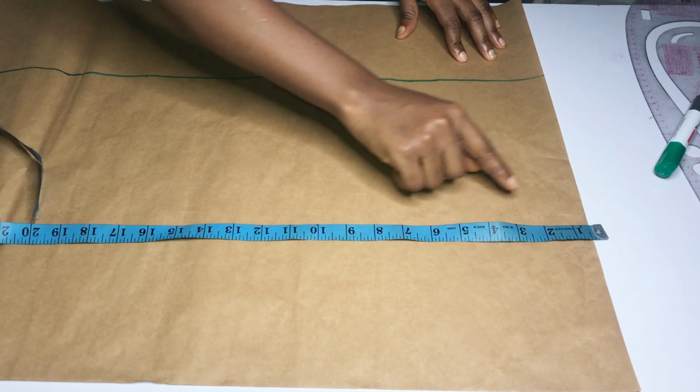On my tie line, I'll take my round lap measurement divided by 2, not by 4, by 2, which is 11 inches. I'll add 1 inch to it for ease. So at this point, you get to determine how wide you want your pant to be. So you can add how many inches that you want to add. But for mine, I just want to add 1 inch. So I'll continue placing the 12 inches and connecting from my crotch line to meet the end of the pant in order for me to have a straight leg pants.